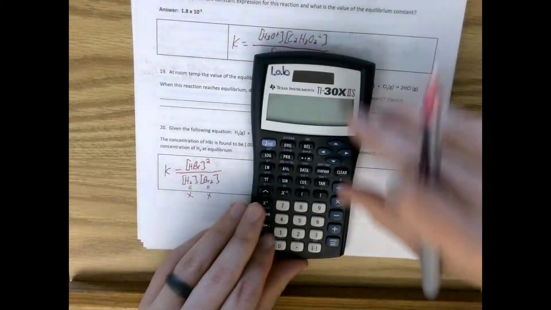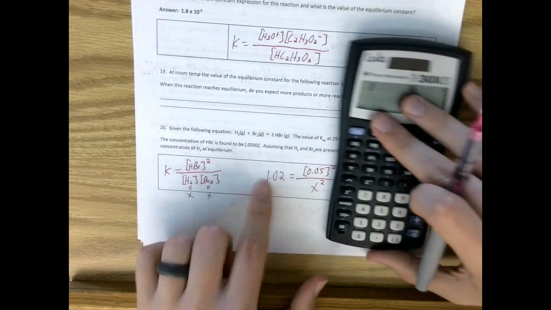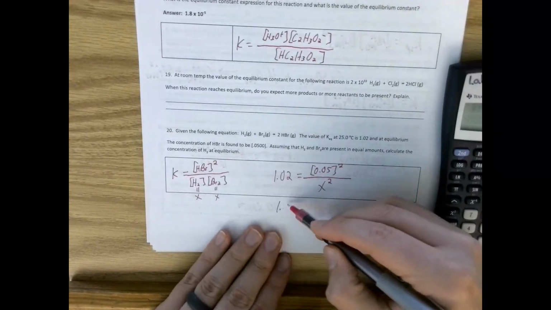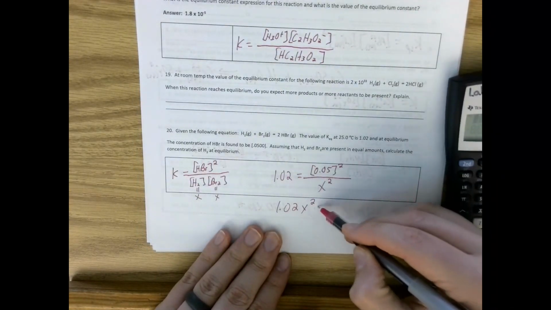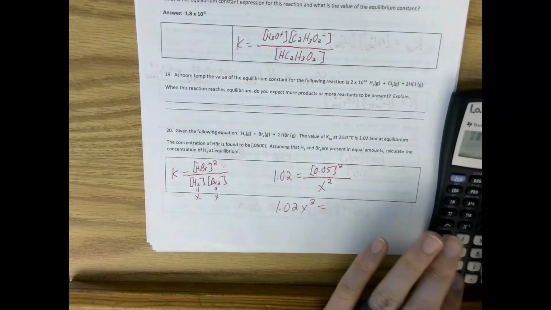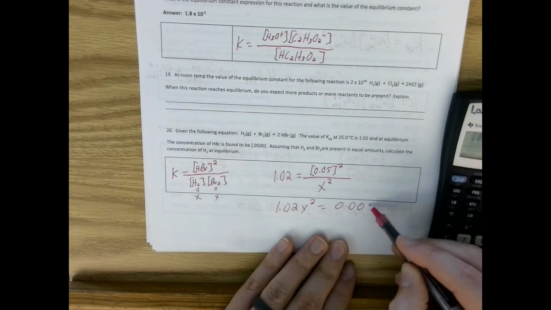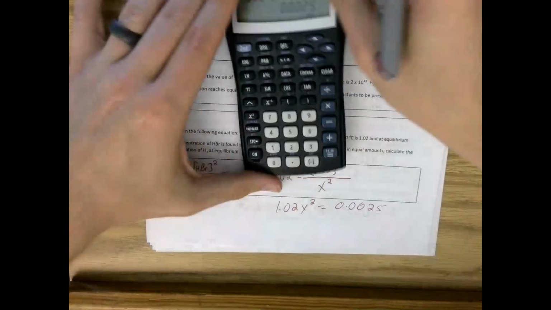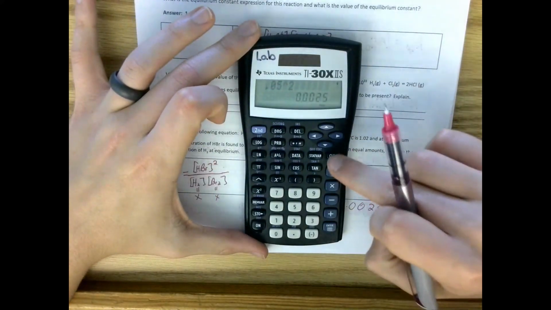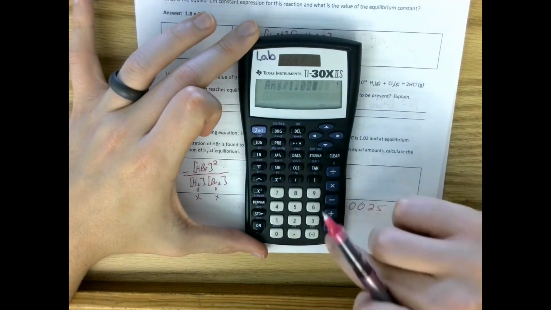Well, to solve it, we're going to do this. So we're going to do that times that. So we'll get 1.02 x squared equals 0.05 squared, 0.0025. Now you have that number divided by 1.02.